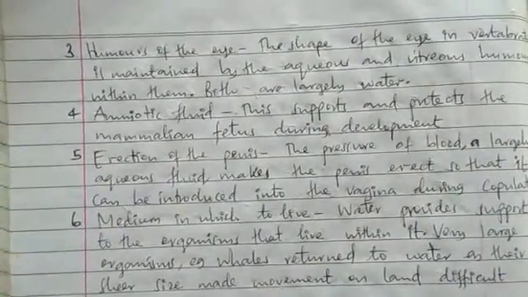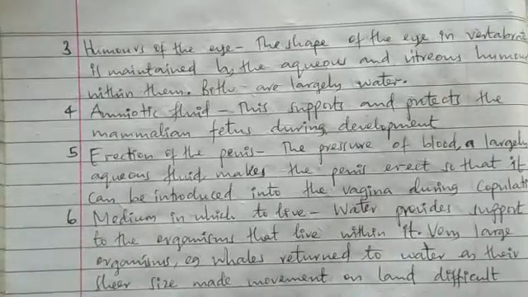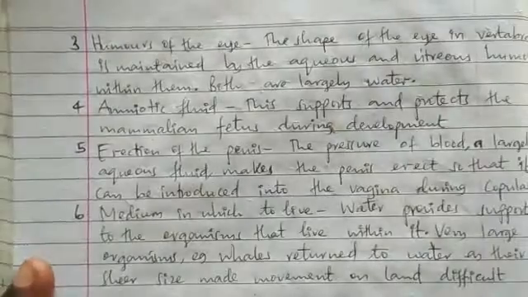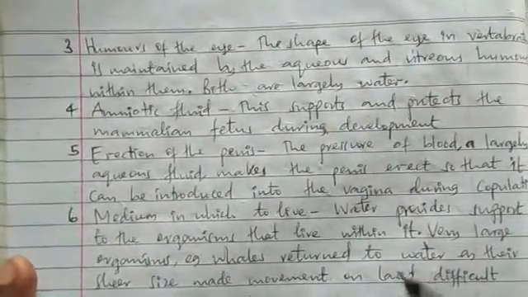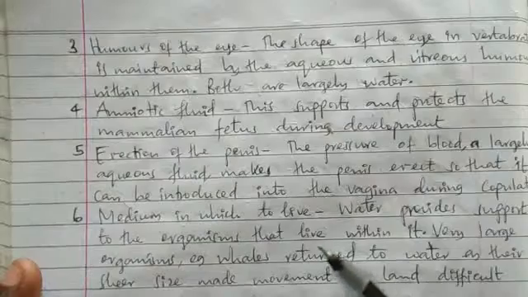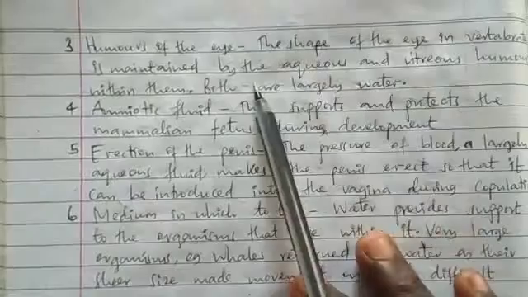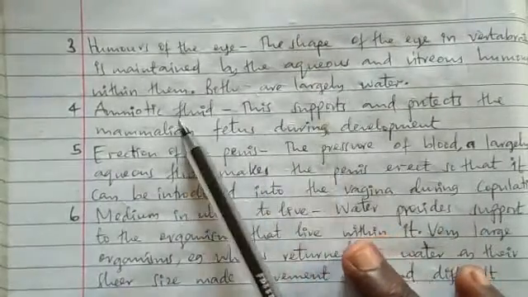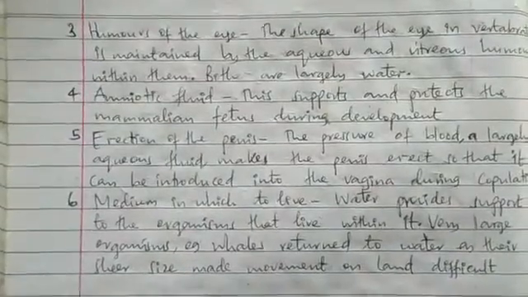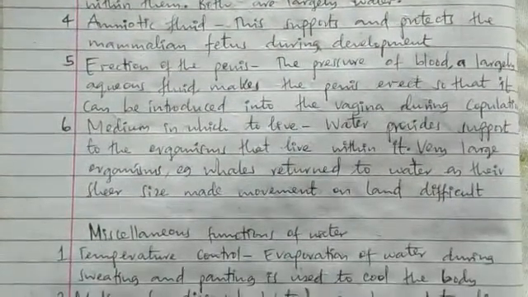As we continue with the supporting role of water, we have the humors of the eye. Humors of the eye, as we know, in the eye we have the aqueous humor and the vitreous humor. All of these tend to support the structure of the eye, how it should be. So the humors of the eye, the shape of the eye in vertebrates, is maintained by the aqueous and vitreous humor within them. Both are largely composed of water, even if they are composed of salts and different materials, but the major content is water.